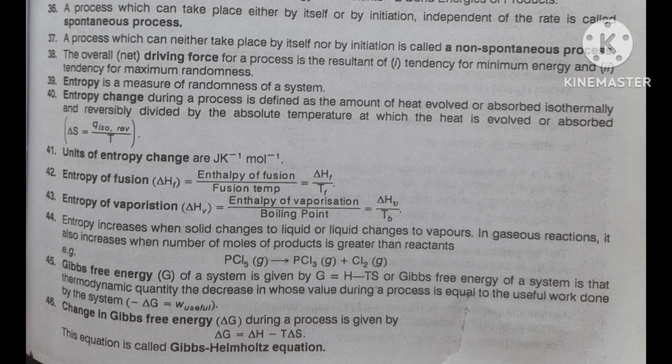Entropy change during a chemical reaction or during a process is defined as the amount of heat evolved or absorbed isothermally and reversibly divided by the absolute temperature at which the heat is evolved or absorbed.